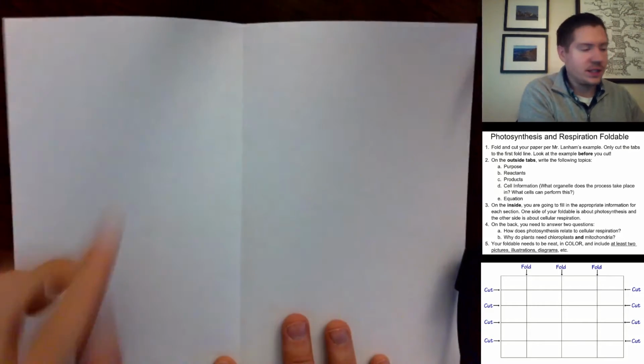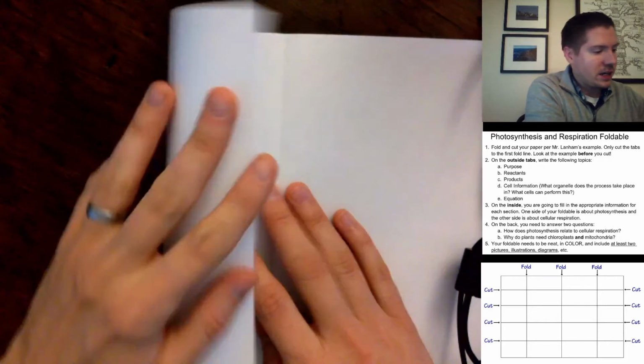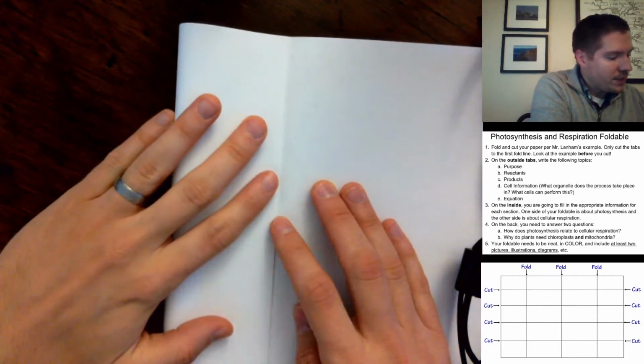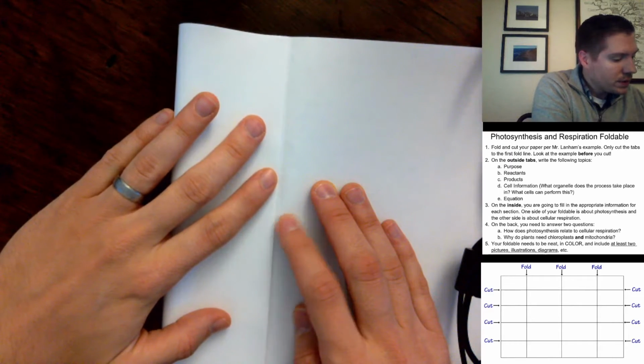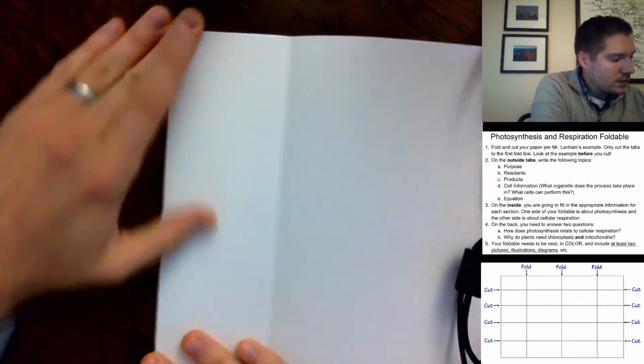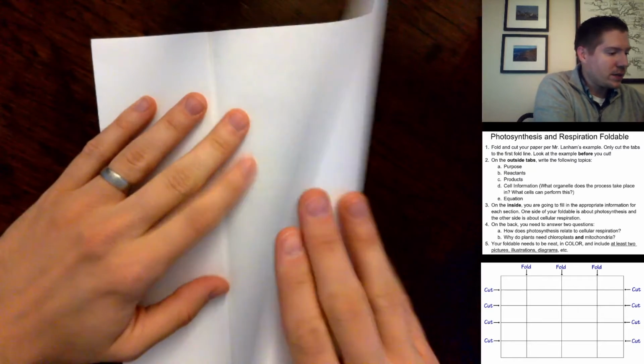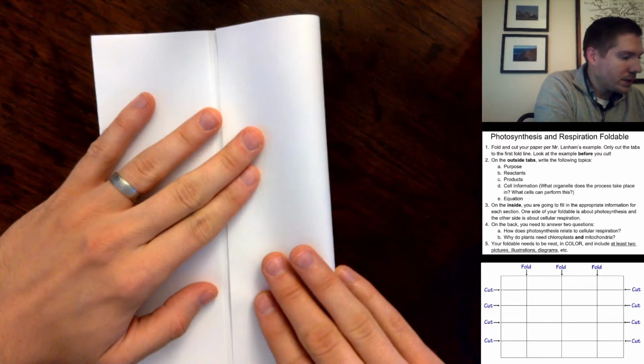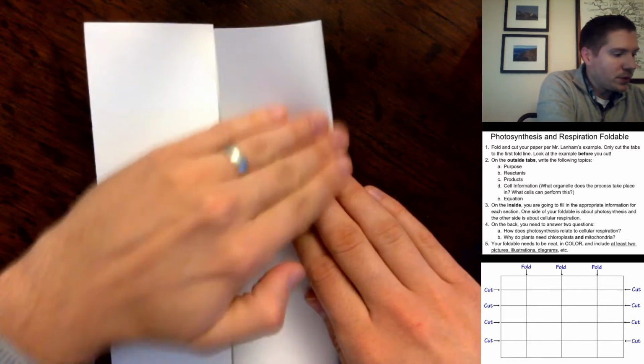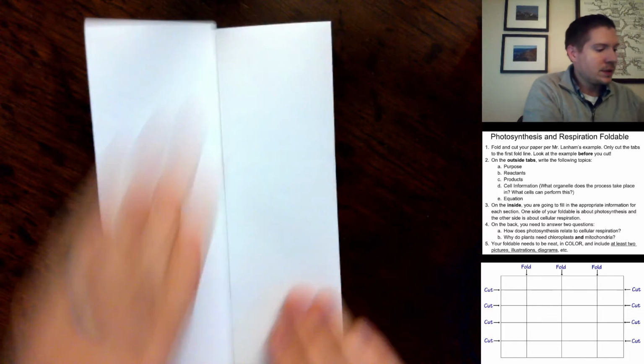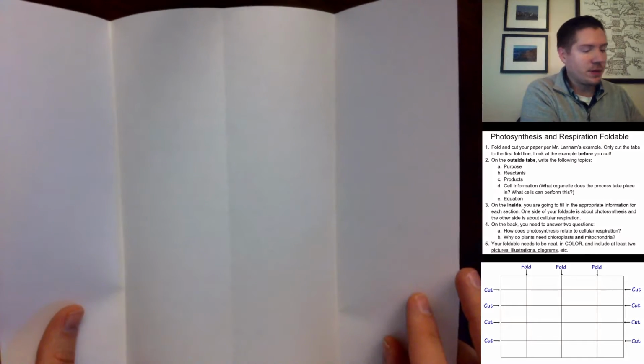Okay, so I have my fold right down the middle, and now I basically need to do a fold dividing the left side in half and dividing the right side in half. So I'm going to take this side left and fold it to meet that middle fold. And then I'm going to take the right and do the same thing. Fold it into the middle to meet that middle fold. And now I have my 3 folds.